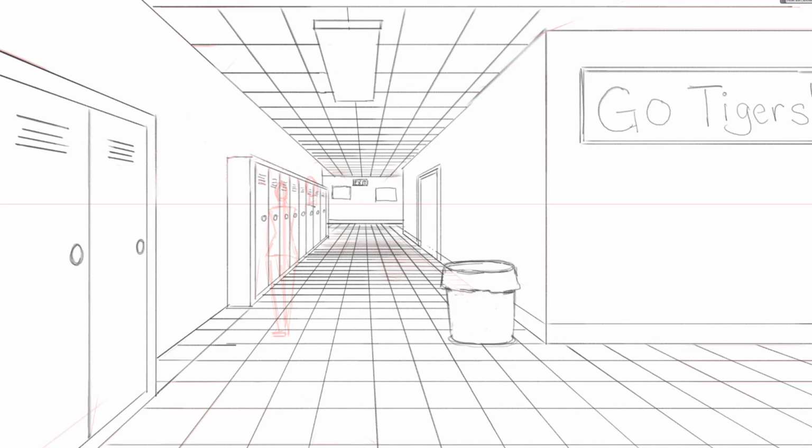I'll draw one person shorter with wider hips and one a little taller with narrower hips to indicate a boy and a girl. That about does it for this drawing.